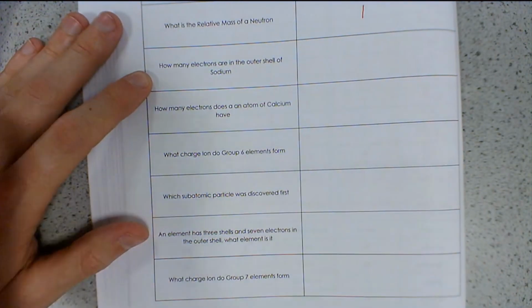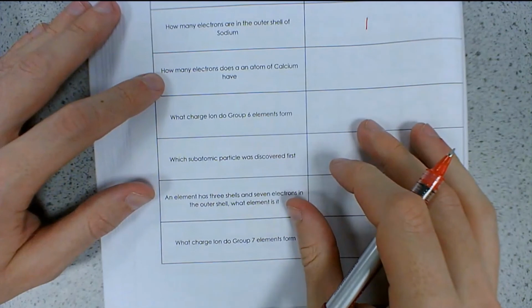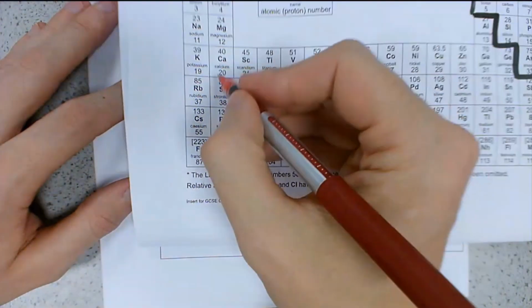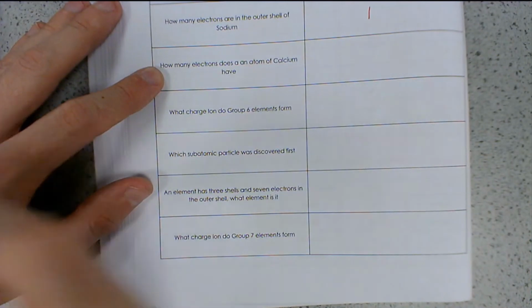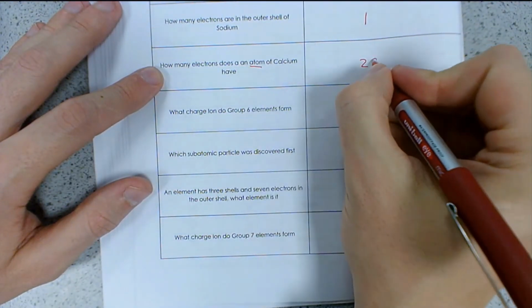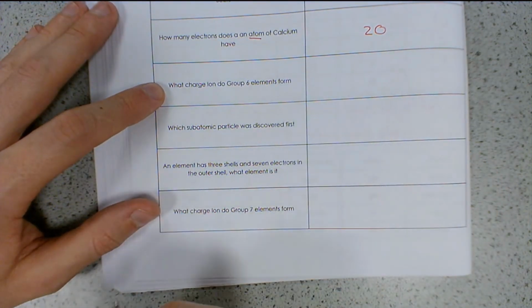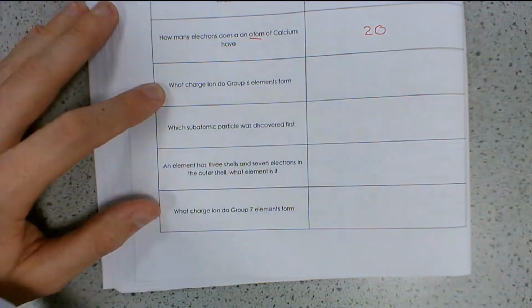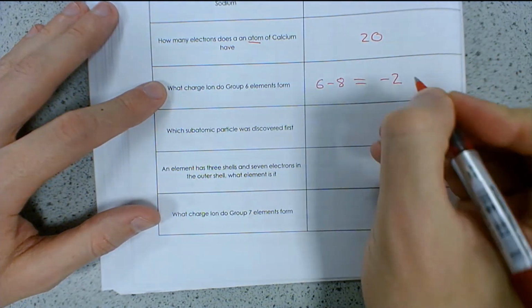How many electrons are in the outer shell of sodium? Sodium is in group 1, so it has 1 electron in the outer shell. How many electrons does an atom of calcium have? Find calcium on the periodic table. Atomic number of 20, meaning it's got 20 protons, which means it will have 20 electrons because it's an atom. What charge ion do group 6 elements form? So group 6 elements are non-metals, which means it is their group number minus 8, which equals minus 2.